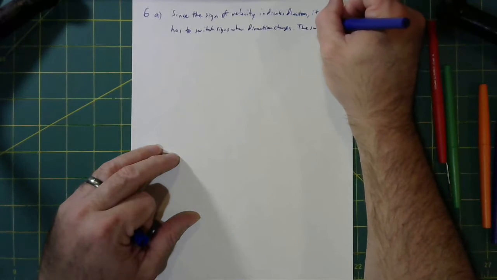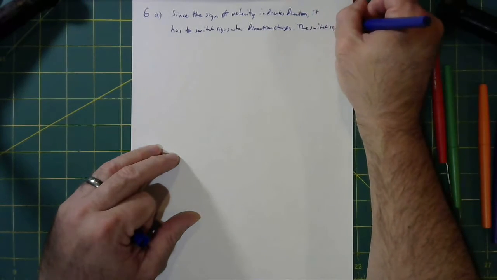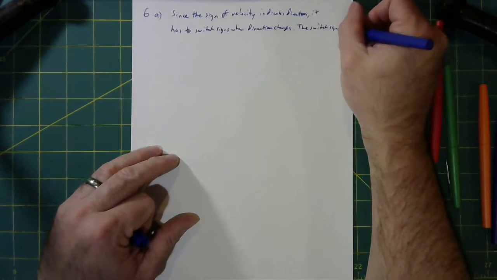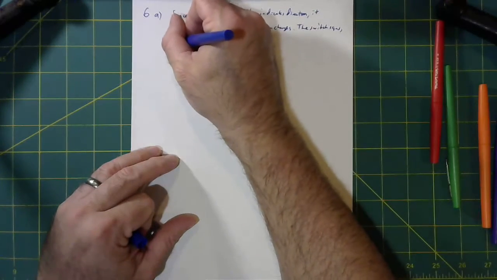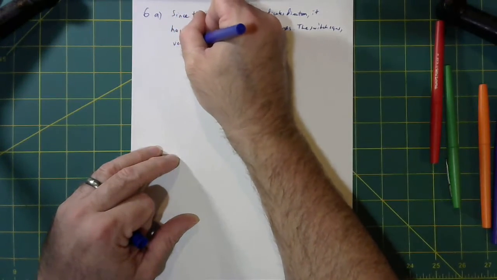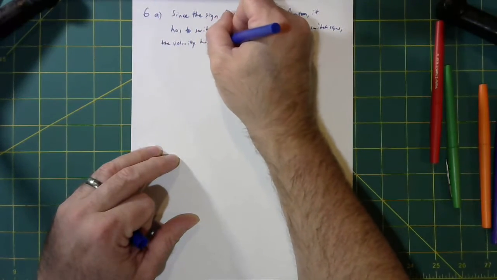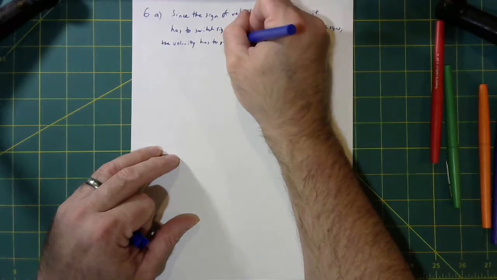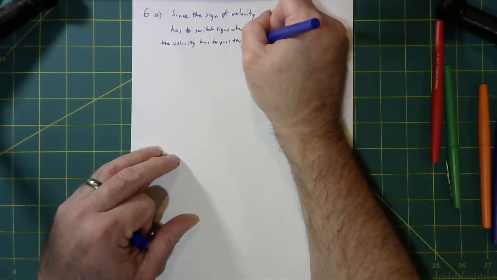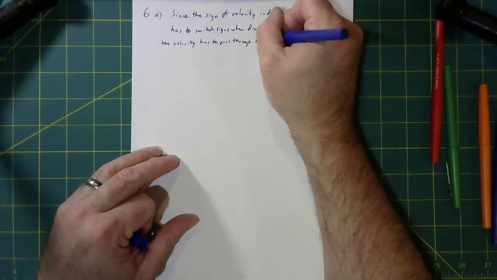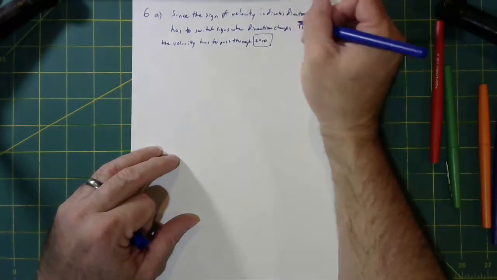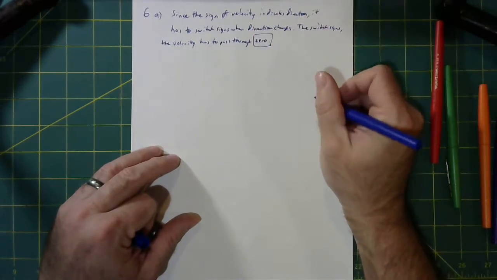And to switch signs, that's positive or negative, the velocity has to pass through 0. And so that is the velocity when you switch directions. It's going to be 0.